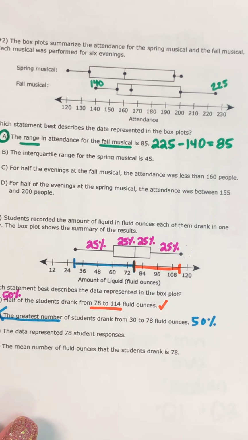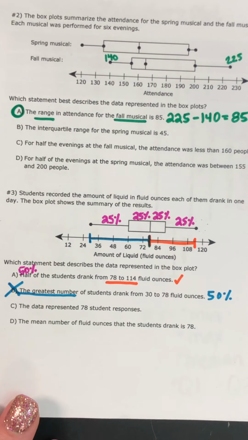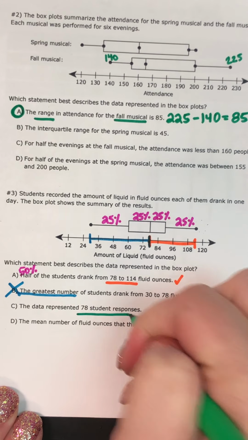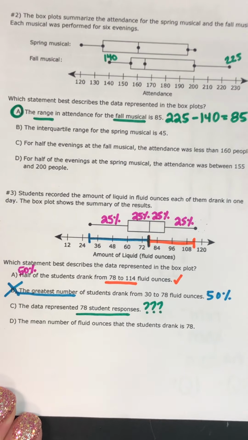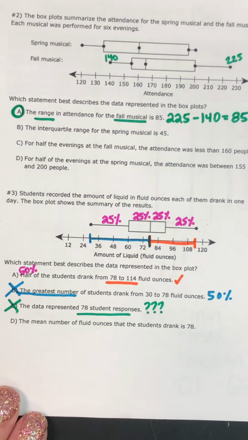C says the data represented 78 student responses. Well, in a box plot, you cannot determine the total student responses. We have no idea how to determine that from a box plot. We don't have enough information. So because of that, we cannot determine that. That cannot be a correct answer.